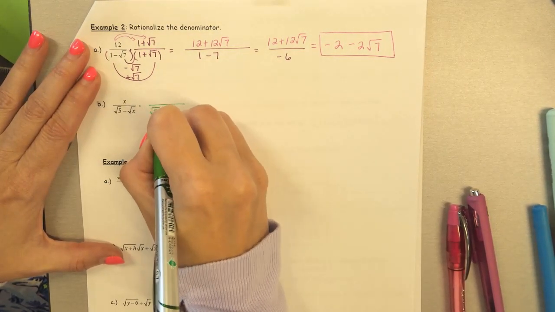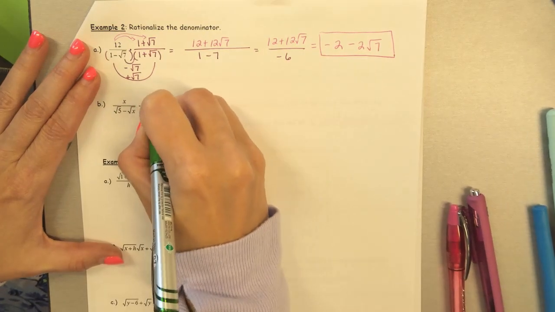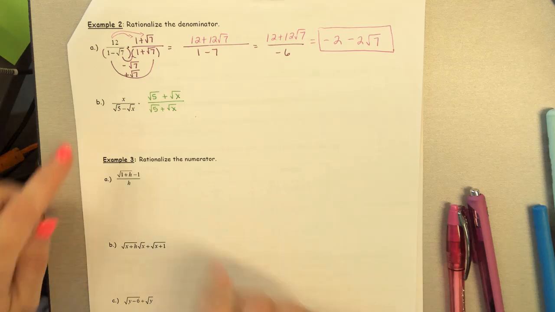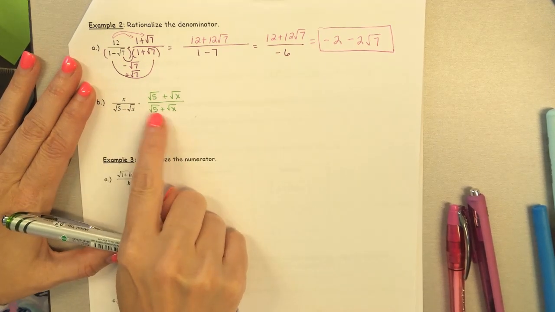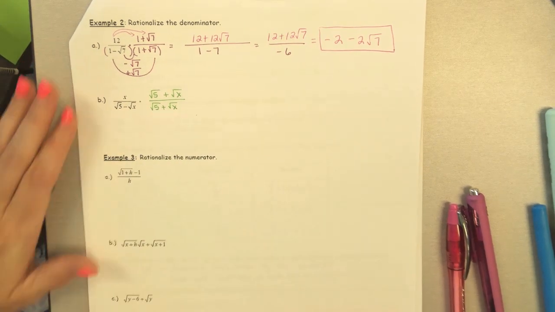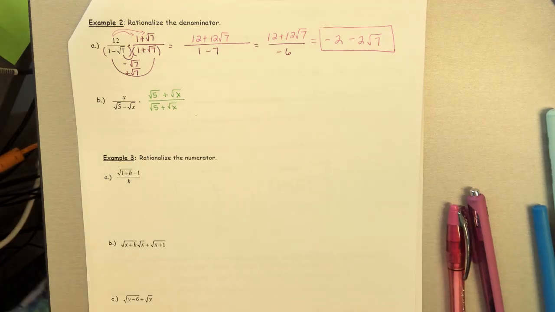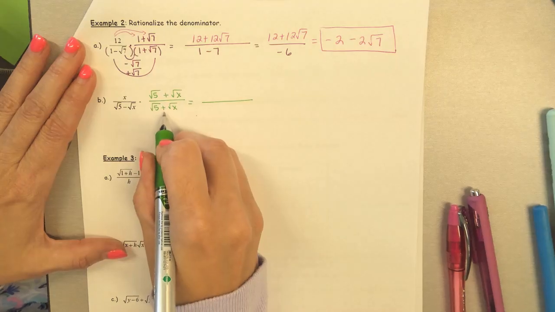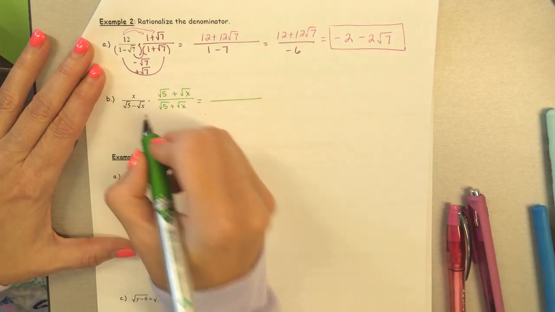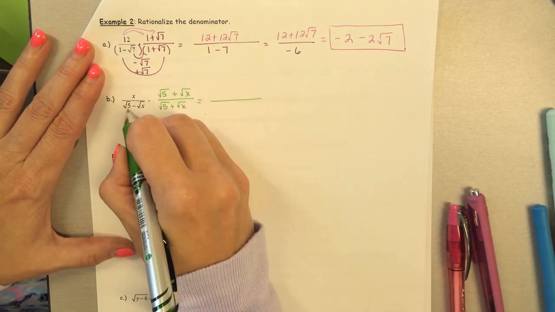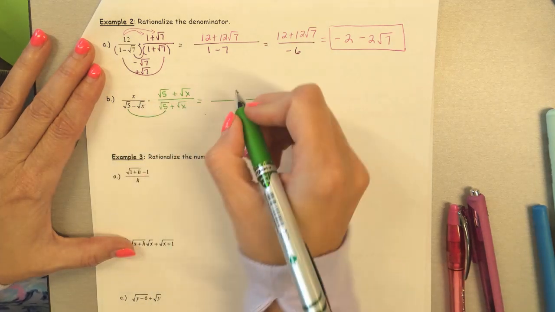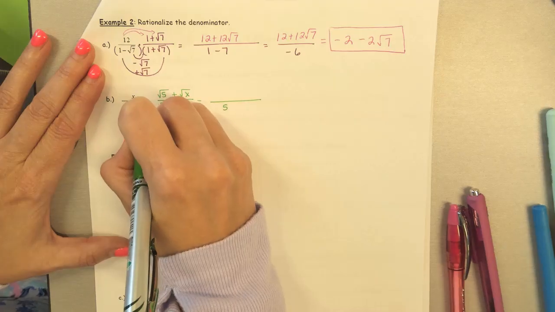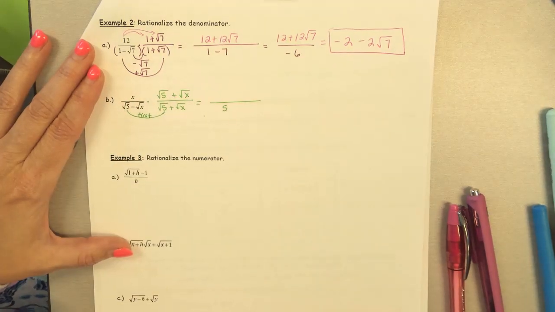Okay, and then here we're going to multiply by root 5 plus root x. So this is the conjugate. Okay, these stay the same. The value inside is going to change. Or sorry, the value on the outside here is going to change. So when you're multiplying, remember root 5 times root 5 is just going to be 5. This is the first term when you're doing FOIL.